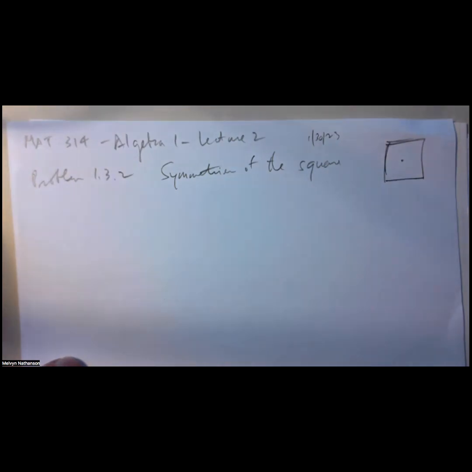Let me just go back to the text. So here, this could be a square or a rectangle.